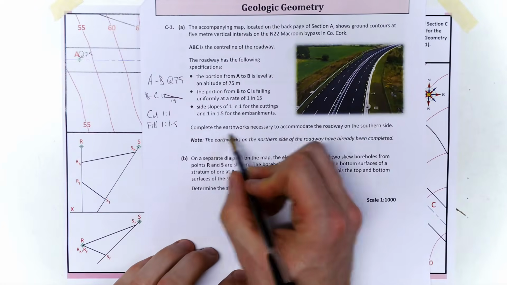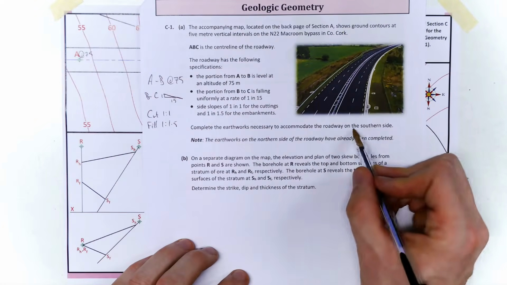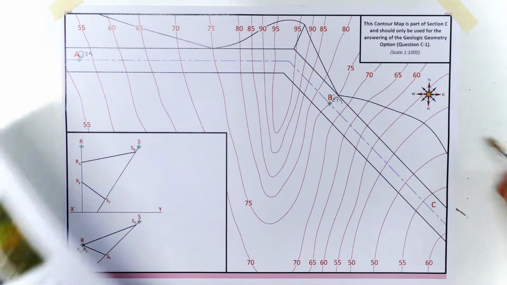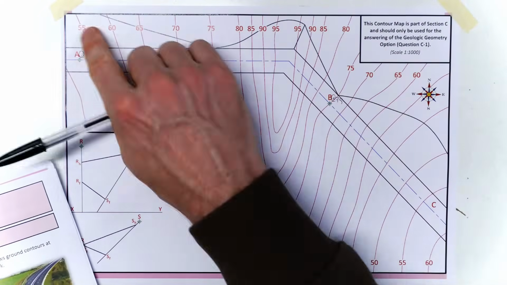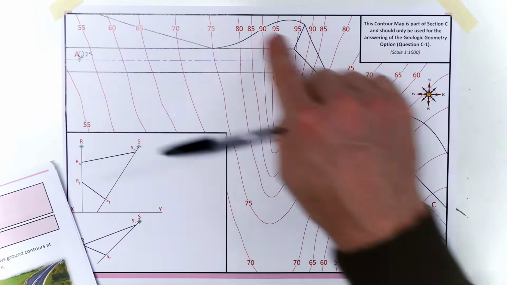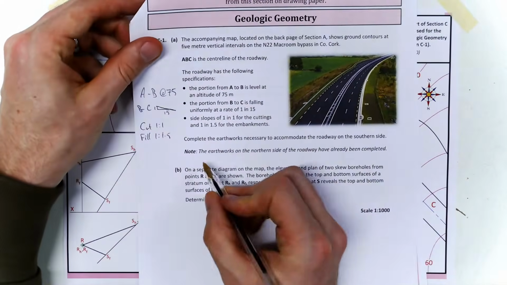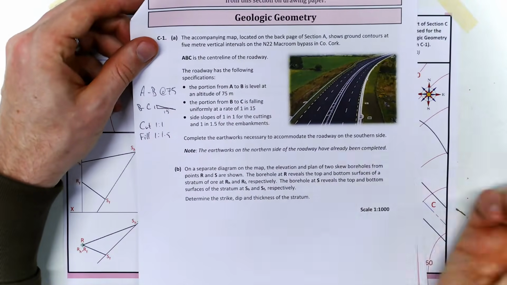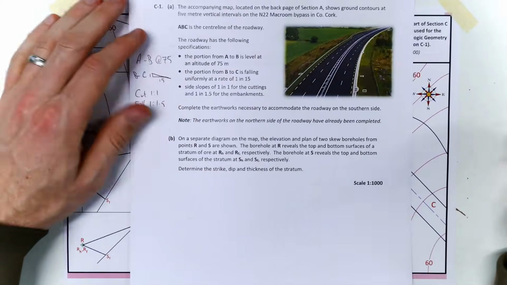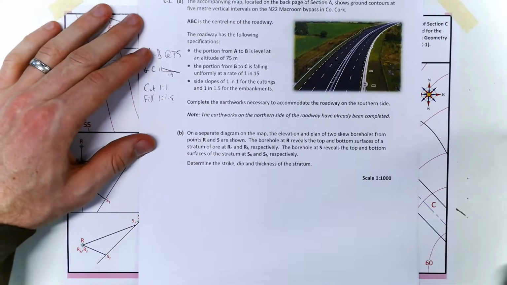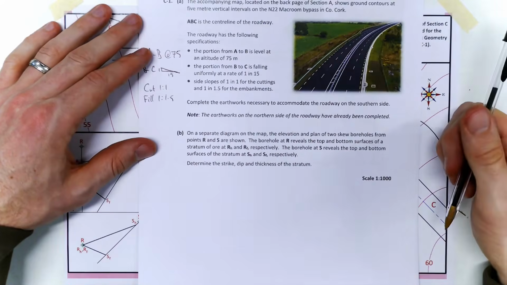Okay, they want us to complete the earthworks necessary to accommodate the roadway on the southern side. So north, south, east, west, on the southern side, just on this side of the roadway. We can see it's been completed on the northern side. And note the earthworks on the northern side have been completed first. All right, so we want to do a few little sketches here to have all the thinking done for us.